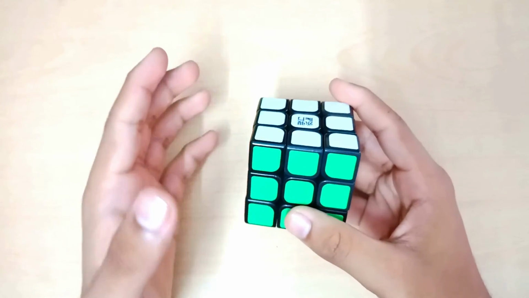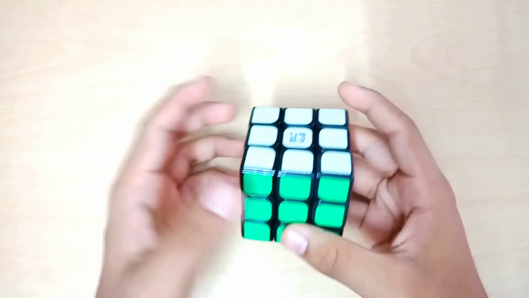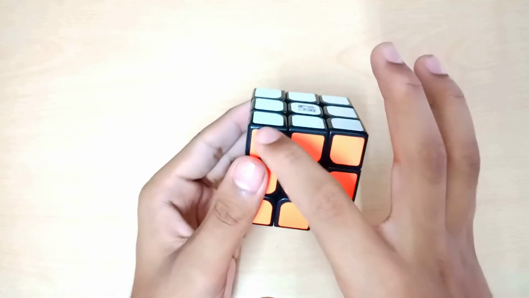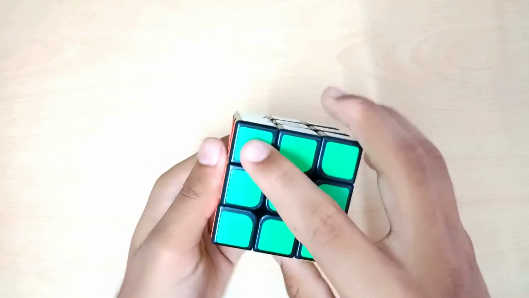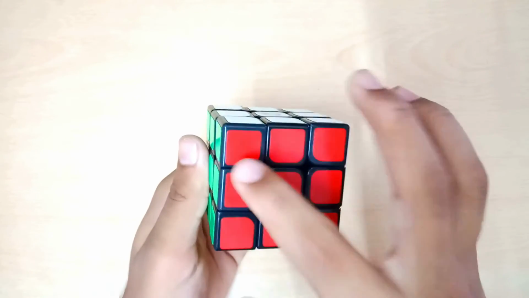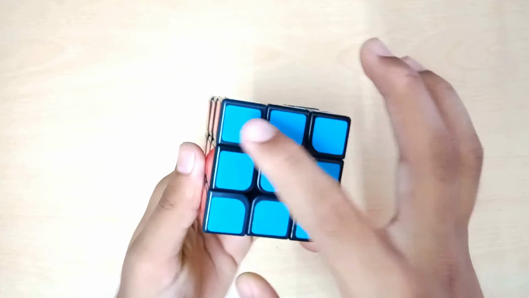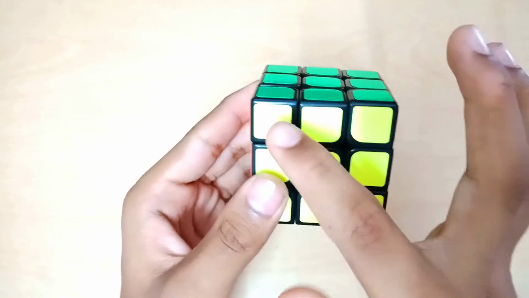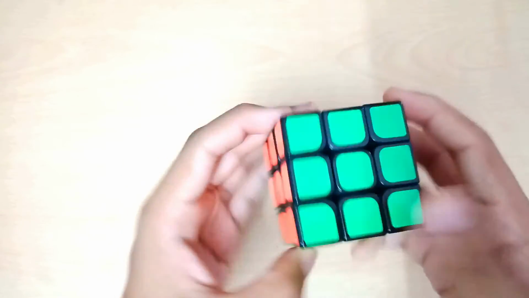The lettering of corners goes the exact same way as the lettering of edges, and here it is: A, B, C, D, E, F, G, H, I, J, K, L, M, N, O, P, Q, R, S, T, then move here and move down, U, V, W, X.